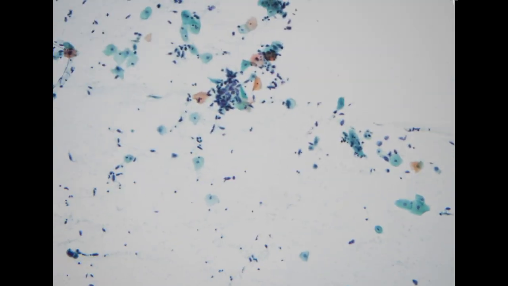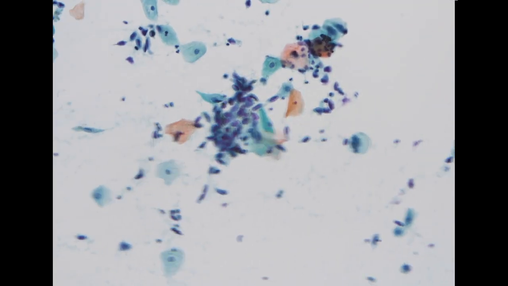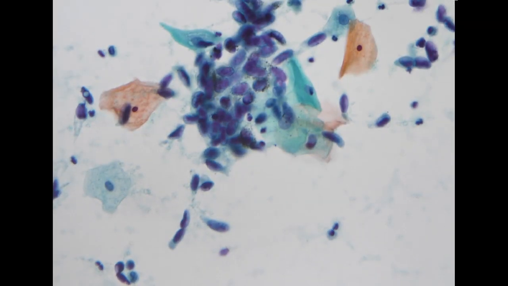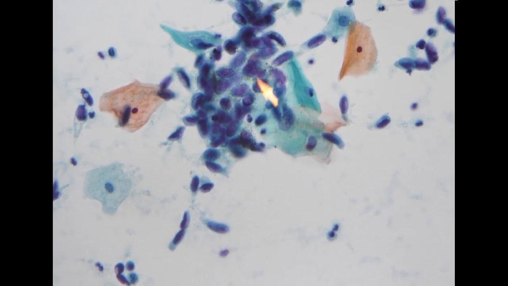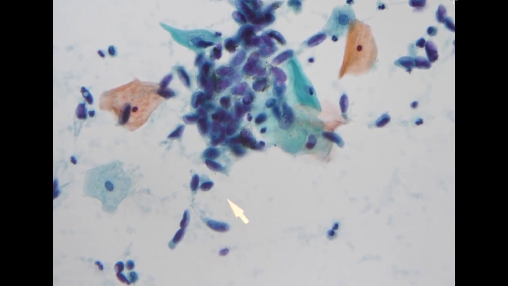So this is a 57-year-old female. On low power field, we do see intermediate cells, a little bit of superficial cells, but we do see a lot of very hyperchromatic, dark cells in the specimen. The cells do have a spindle shape. The chromatin pattern is hyperchromatic.